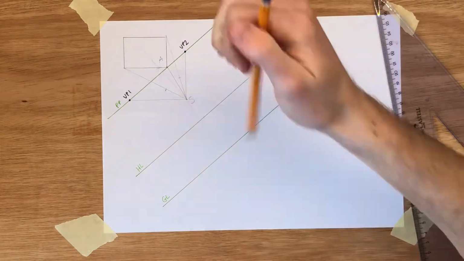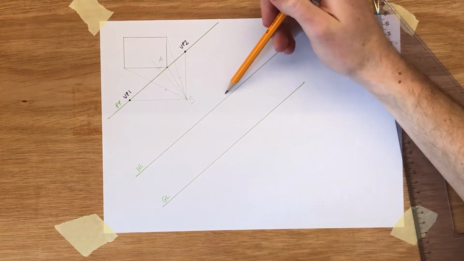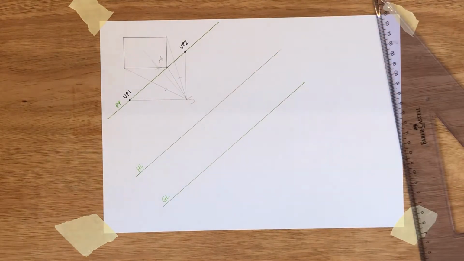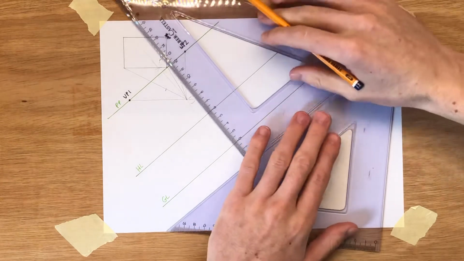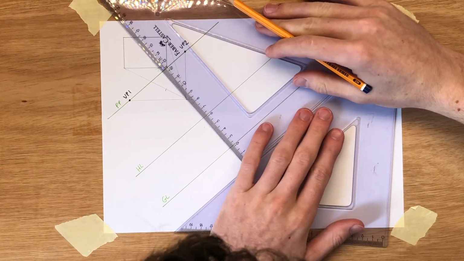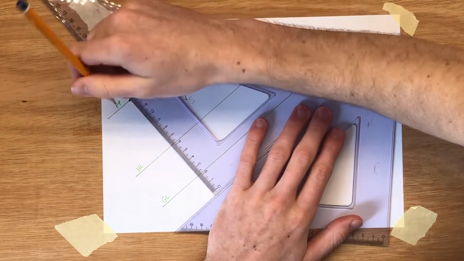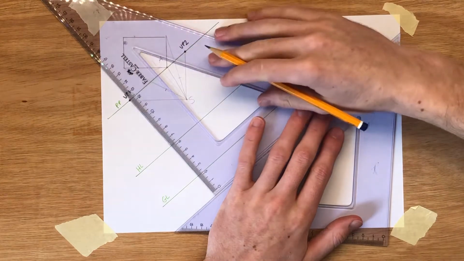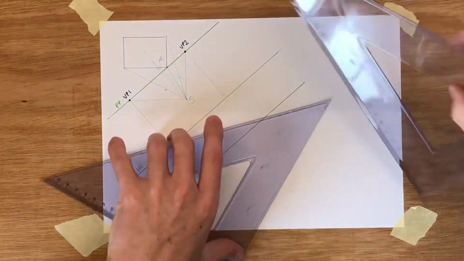Now I want to bring these vanishing points down to the horizon line, parallel to this line of bisection. So bringing them down, that gives me VP1, that gives me VP2.